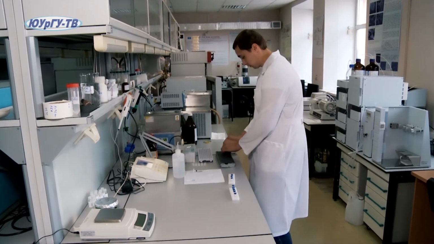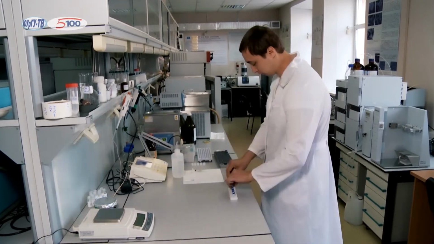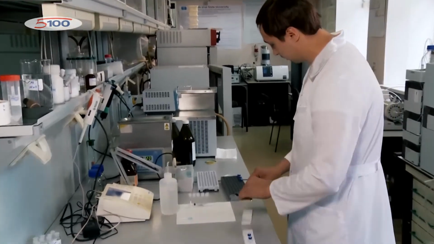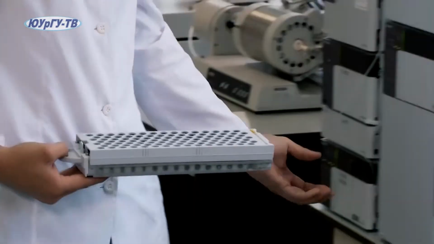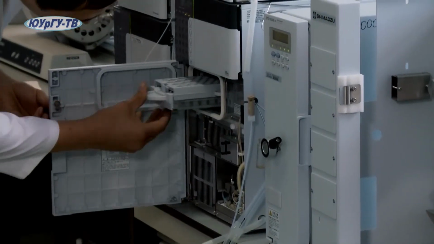Use HPLC analysis to determine the concentration of the dipeptide solution before and after the adsorption. Start the analysis of the samples with the necessary conditions which are set by the software.